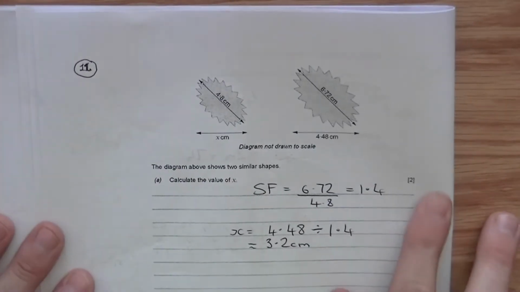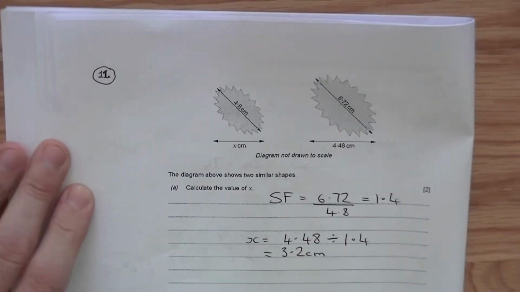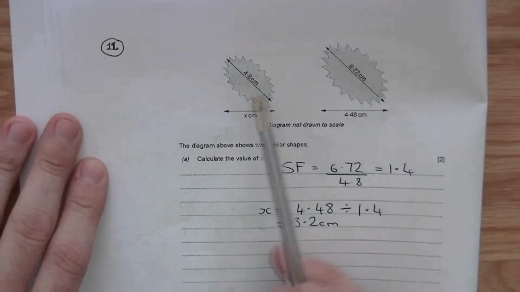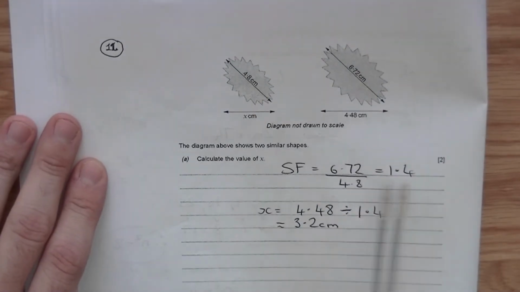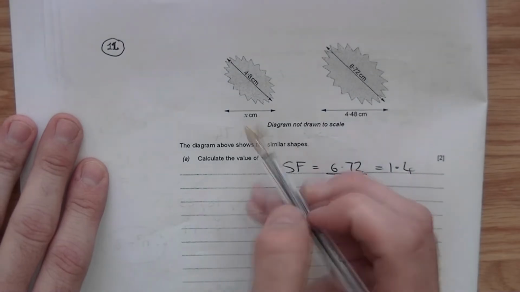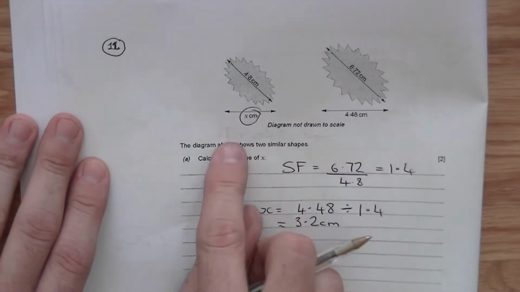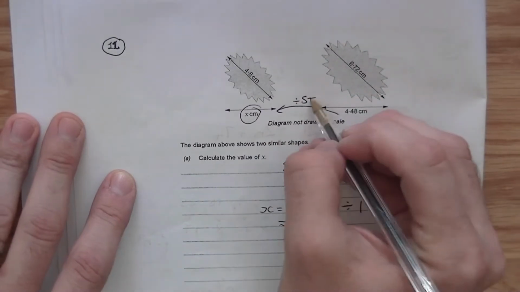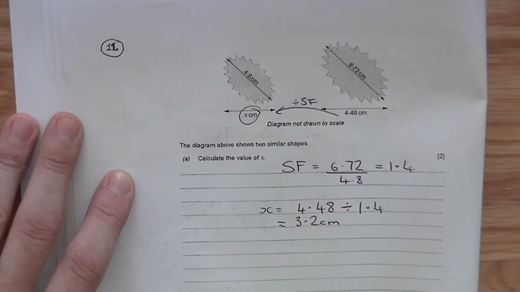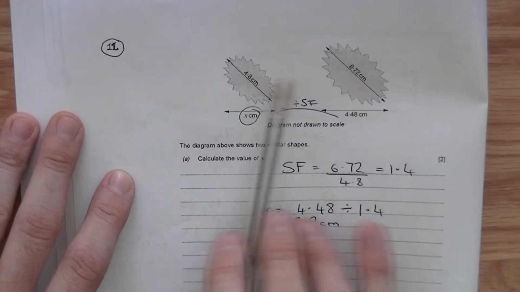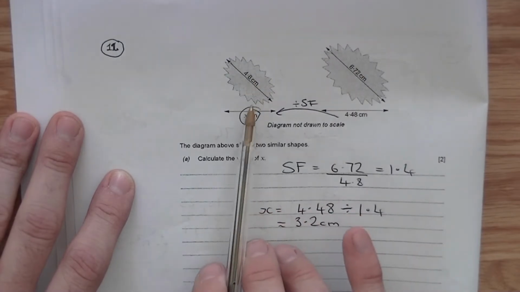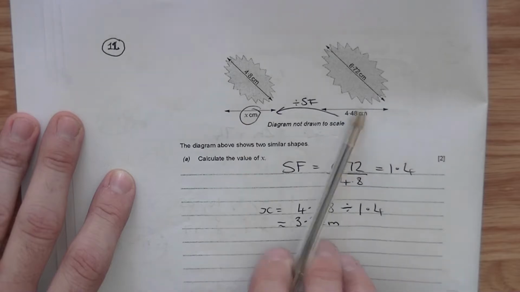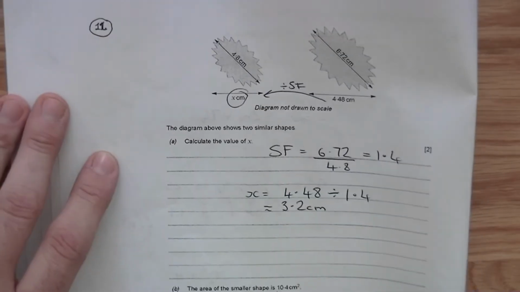Pretty confident on this one, maybe 80 to 90% confident. Similar shapes. Nice, easy one to get you going here. We know this length and this length, so we've divided this by this to get the scale factor. Because this is smaller than that, to go this way I'm dividing by my scale factor. So that divided by 1.4 is 3.2. So scale factor by dividing big by small, and then if you're finding something on the bigger one, times your scale factor, or if you're finding a side on the littler one, divide by your scale factor.